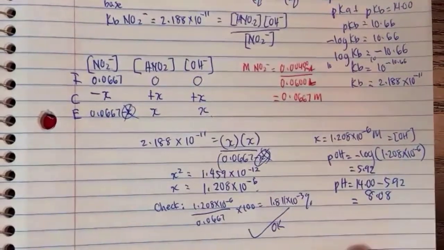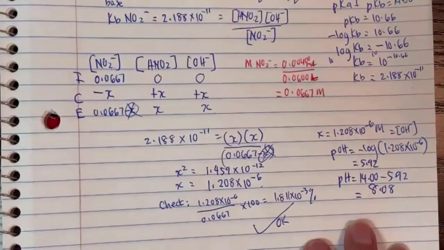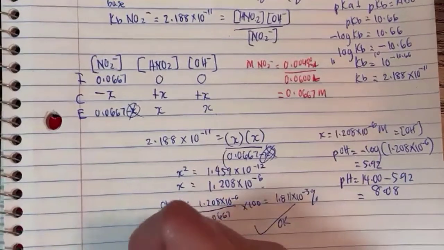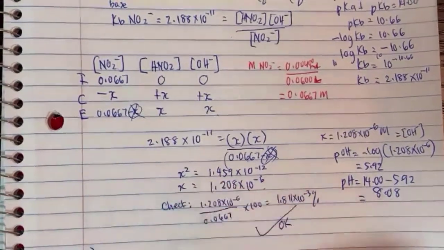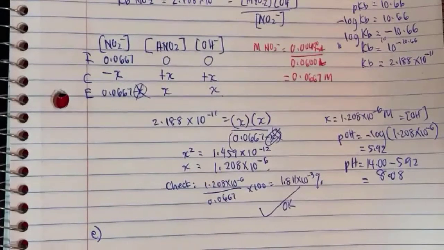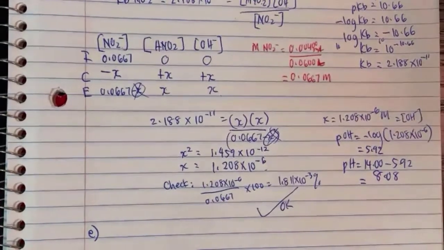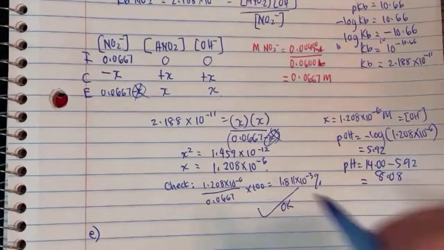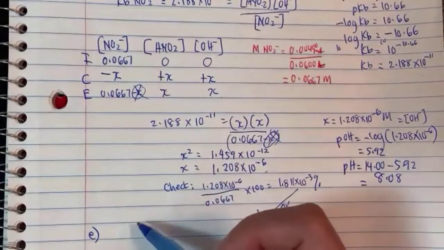Okay, so this is a weak base problem. All right, now the last part, we want to do the pH if you add 21 mils. So 21 mils is past the equivalence point. So all you have to do is find out how much excess hydroxide there is and divide by the total volume to get the molarity. So let's go ahead and do this.